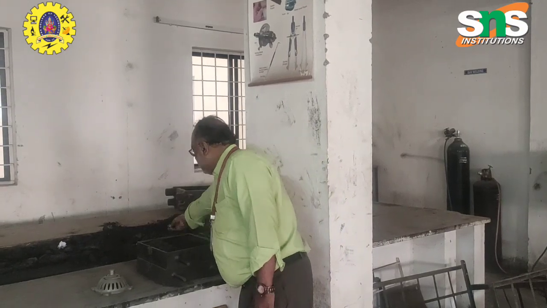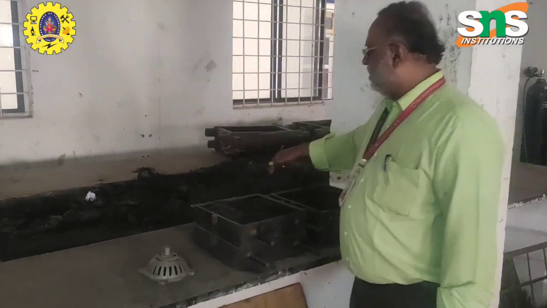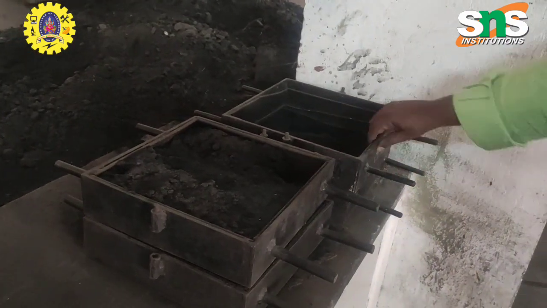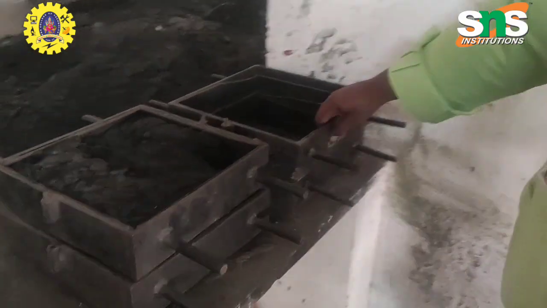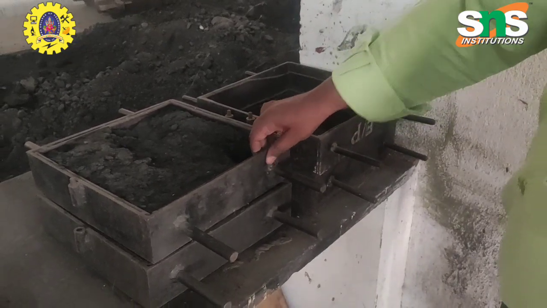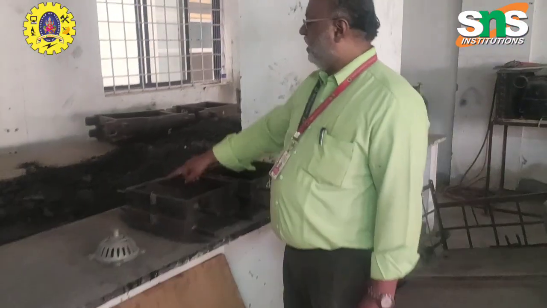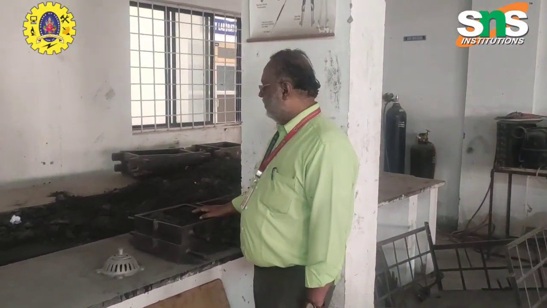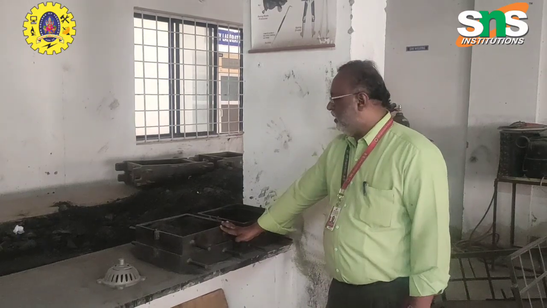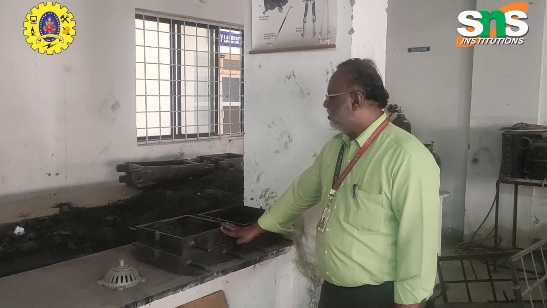This is called green sand. Green sand is a kind of sand which is filled in the mold. This is called the core, and this is the tag. Both are combined together. It has a cavity inside. After making the cavity, we fill in the molten metal. Then we solidify it. After solidification, the components are produced.